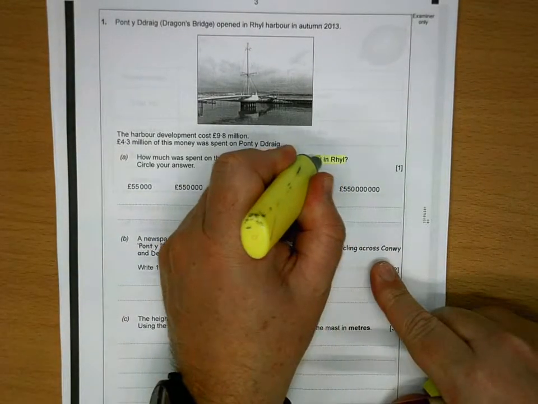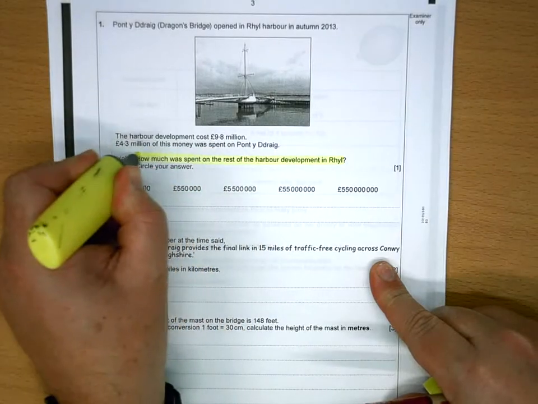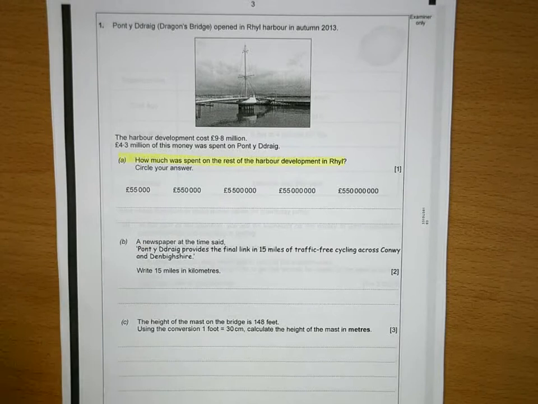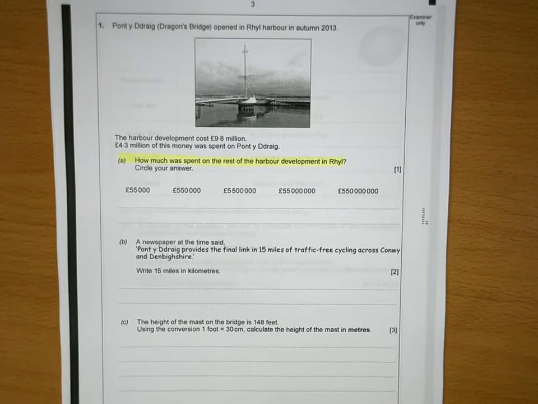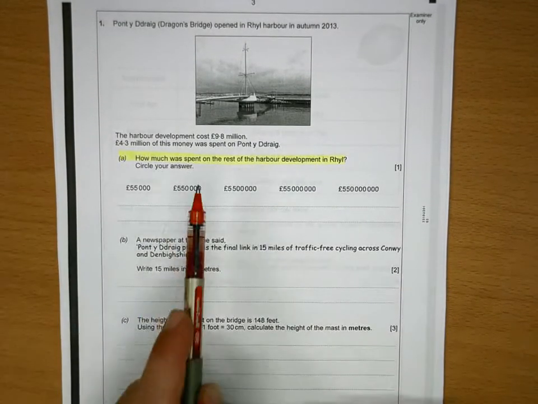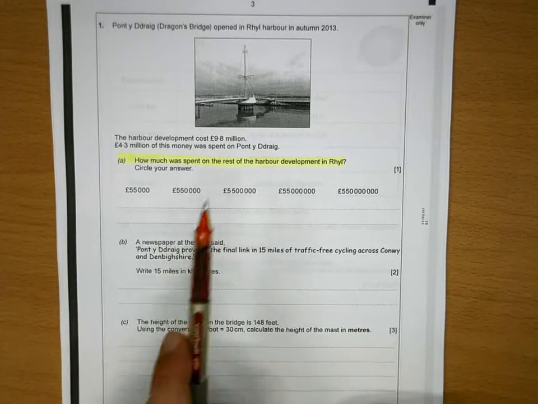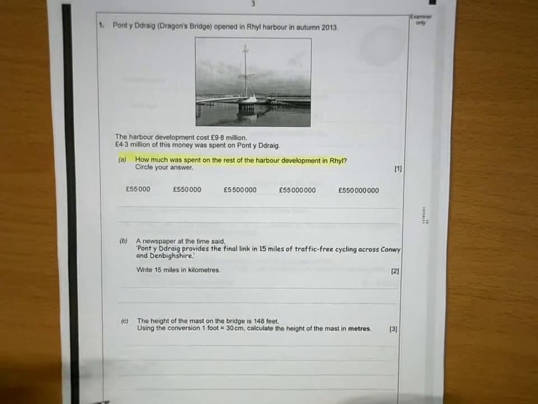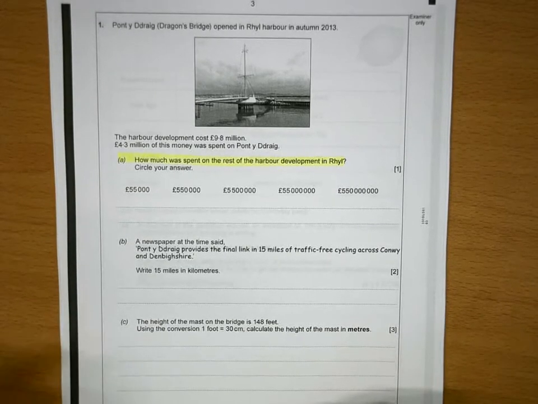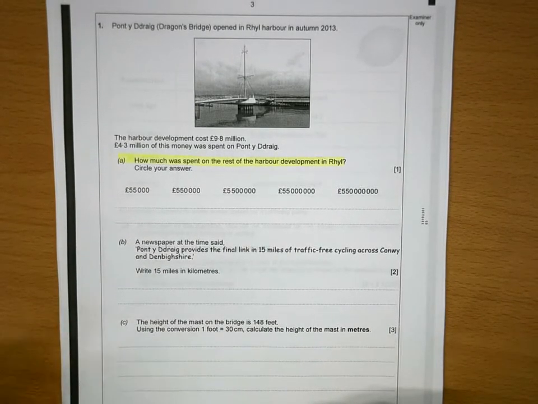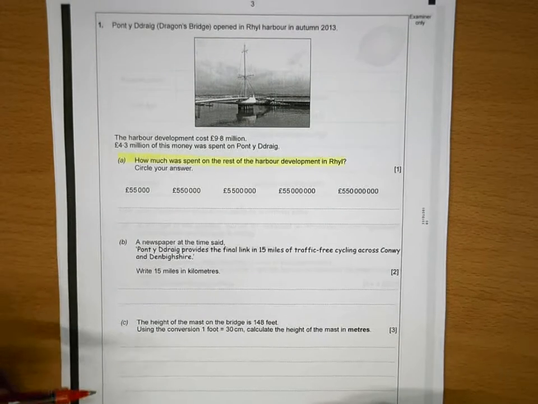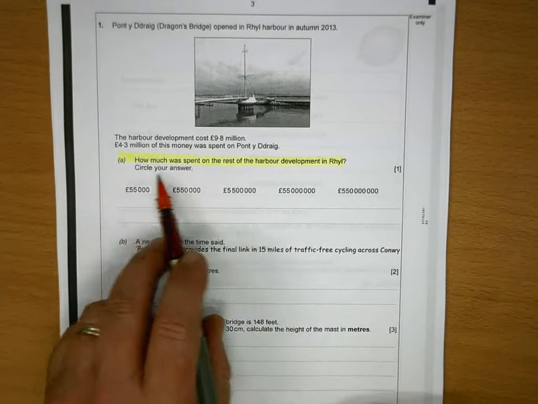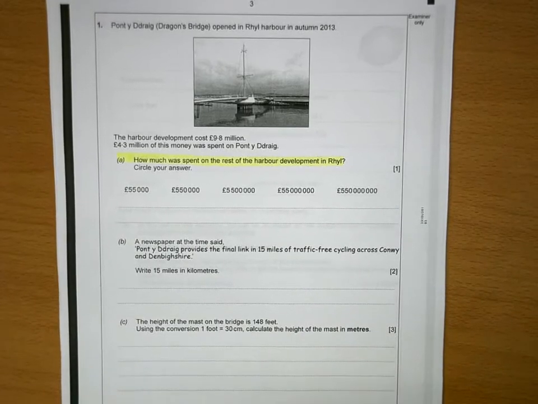So it's always a good idea, if you've got 2 different colour highlighters, 2 is good, have one of them so that you're always highlighting what the question is. Not so much for these early questions, but where you've got a question where you do a lot of maths, before you move on, you want to think, right, have I answered the question? I've highlighted that now. This is what I'm looking to do. How much was spent on the harbour development in Rhyl?